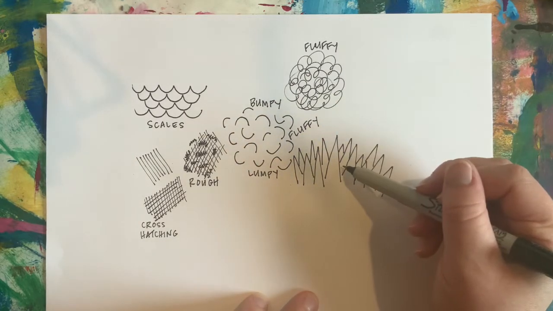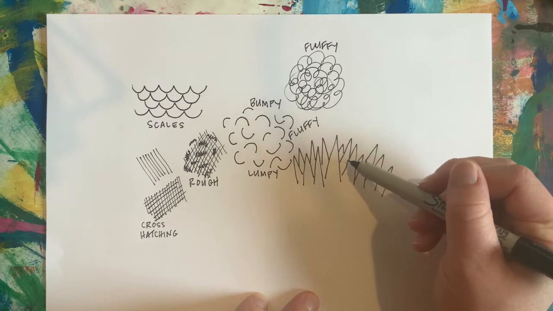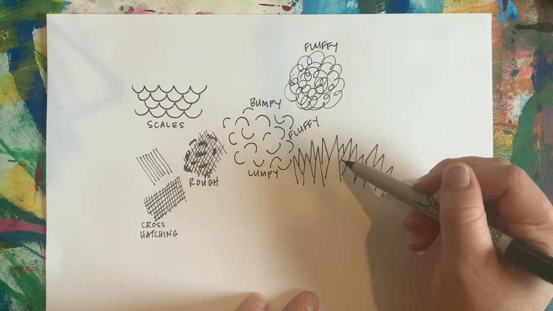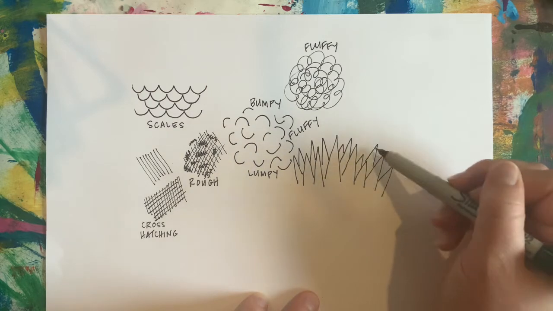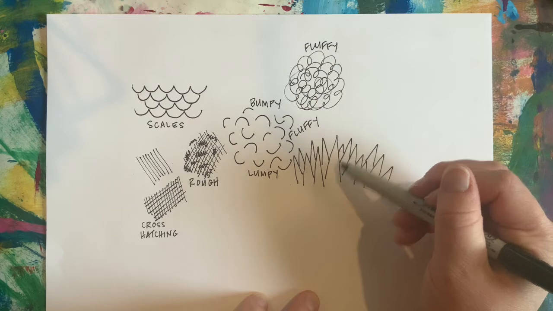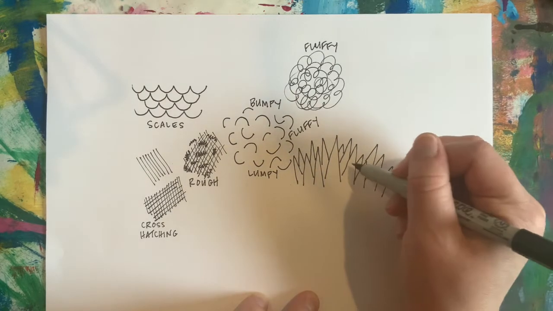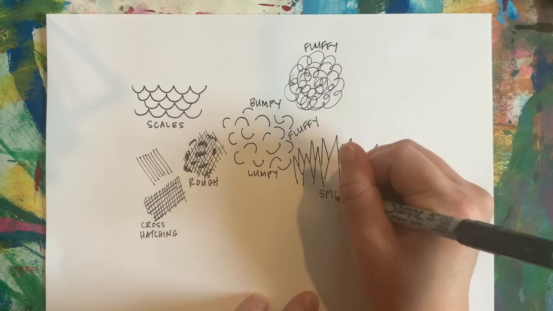If we want things to look like they're behind each other, we draw them a little smaller and we don't draw lines through. We're wanting to create the illusion that these spikes are all behind each other. So that's why I stopped drawing and not drawing through the ones that are in front. So we can call this one spiky.